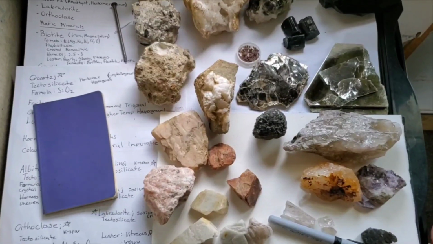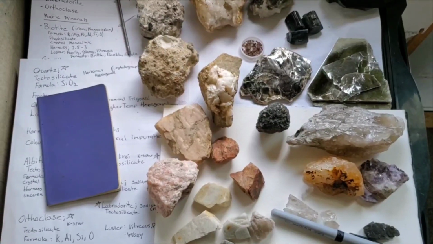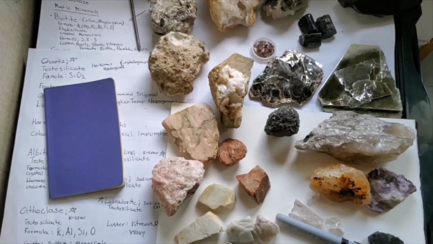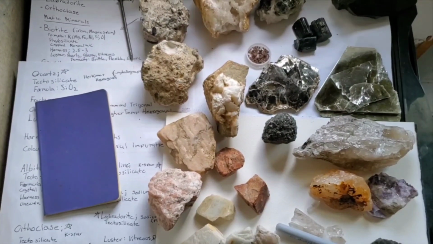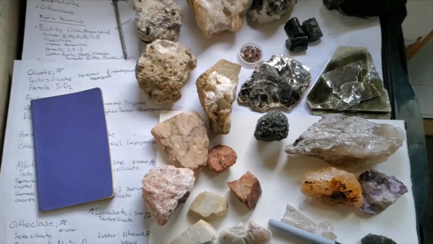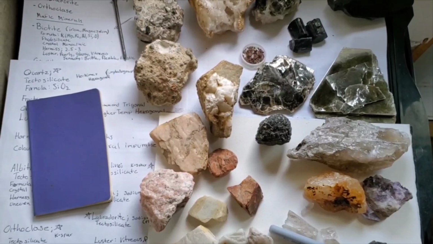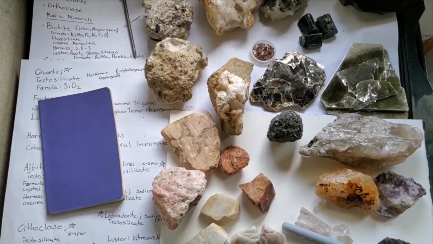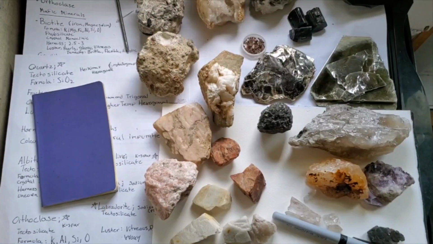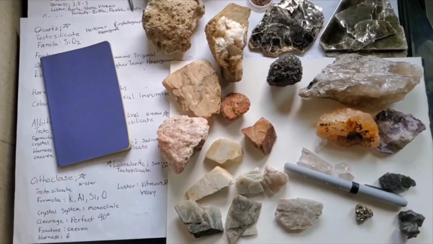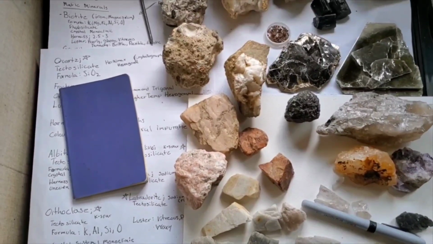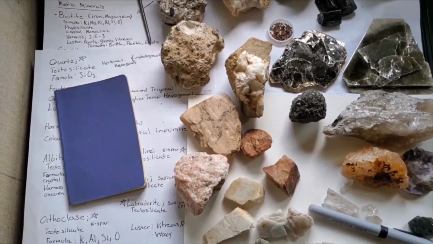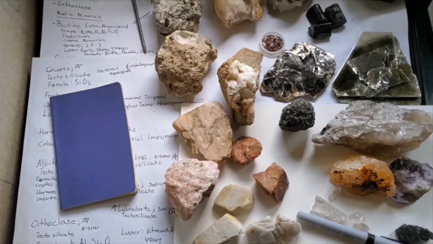So now, getting into mineralogy, which is the study of minerals. By the way, the study of rocks would be petrology. Getting into mineralogy, we're going to cover the most basic topic, being mineral properties. All right, so if you were to take a mineralogy class, the first topic you would probably get into is certain mineral properties.